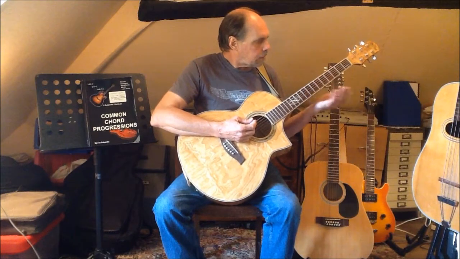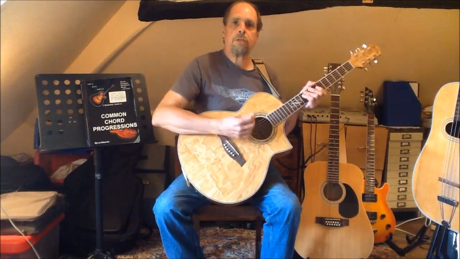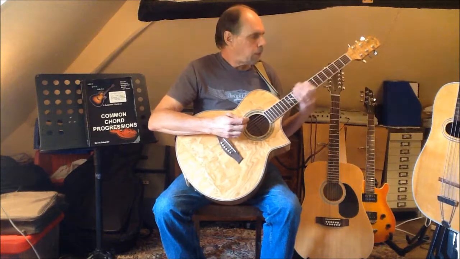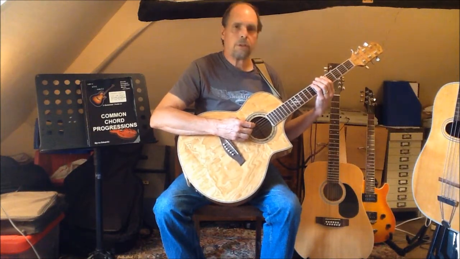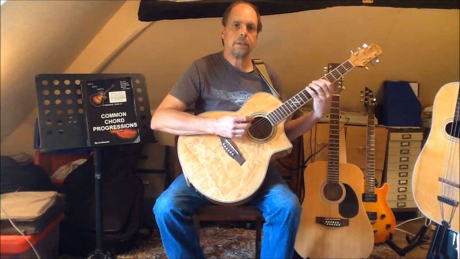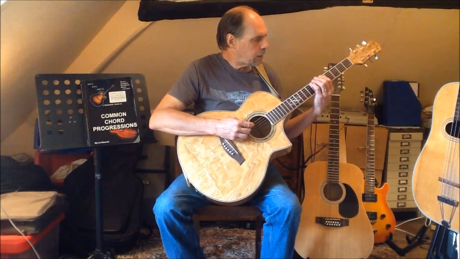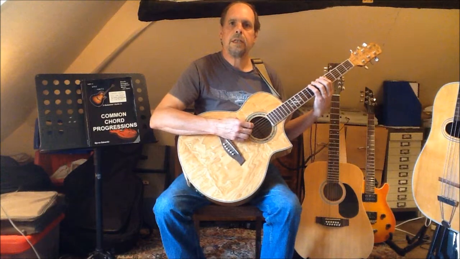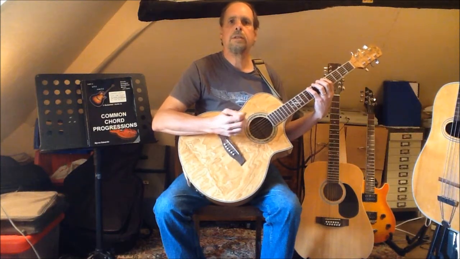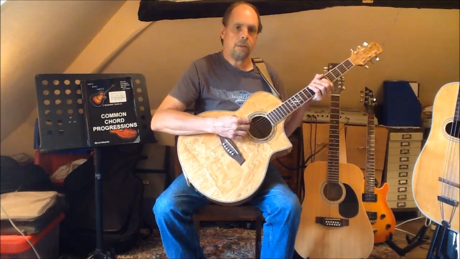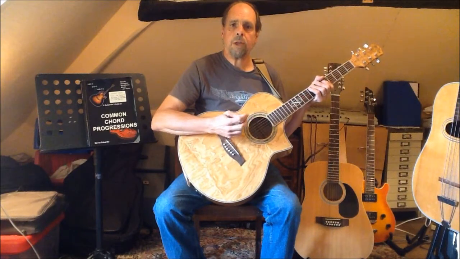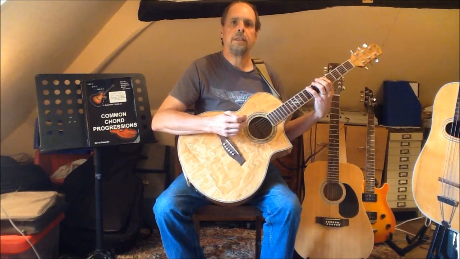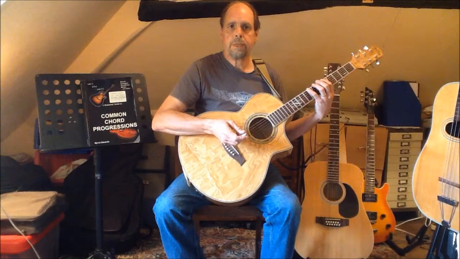Okay, so now let's explore the intervals of the natural minor scale. And we'll begin with perhaps the most important, the third. And we can see that this note is a tone and a semitone, that is 1.5 tones from the tonic. You'll recall from our building of minor chords that this therefore makes a minor third.